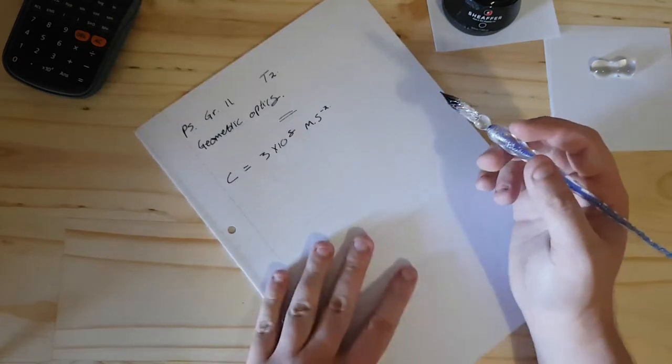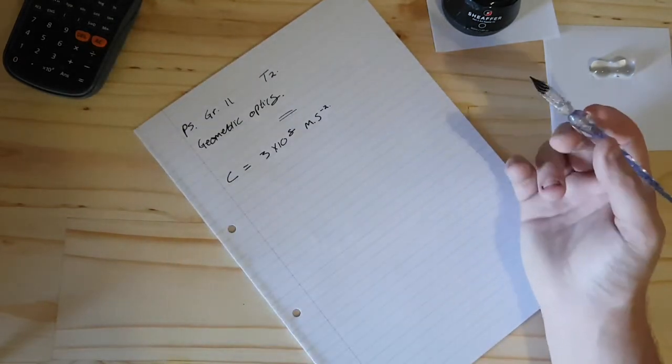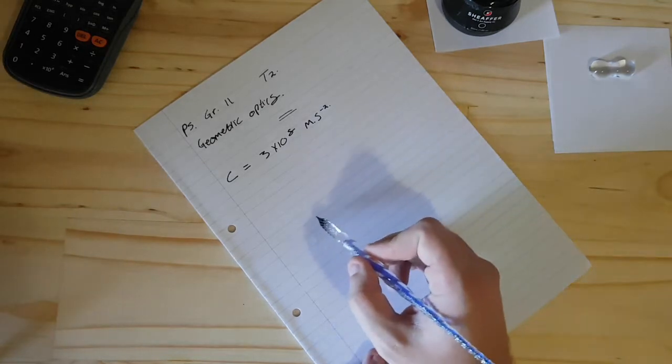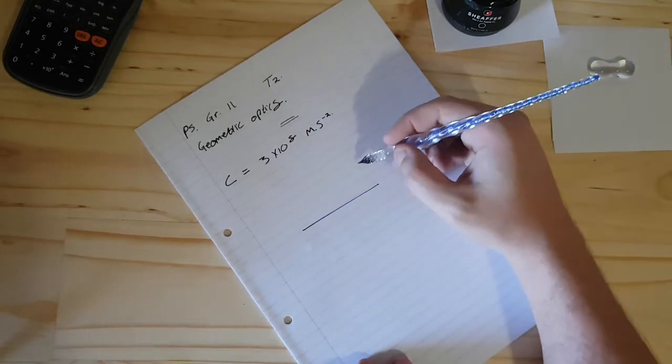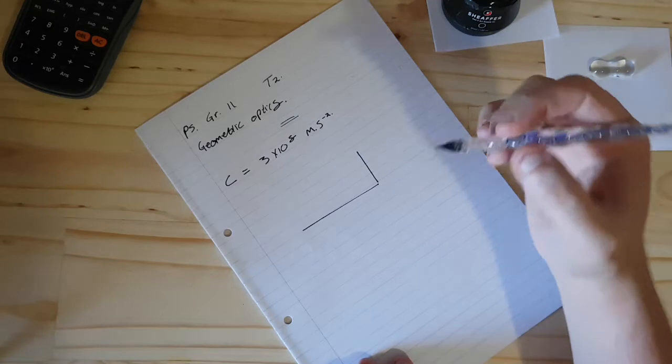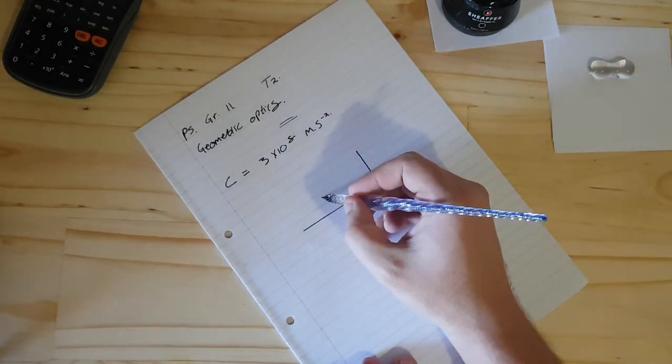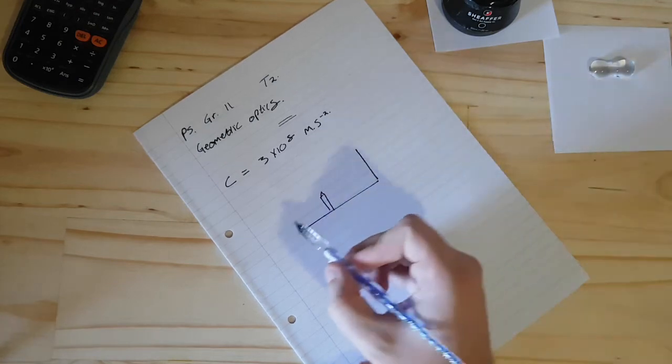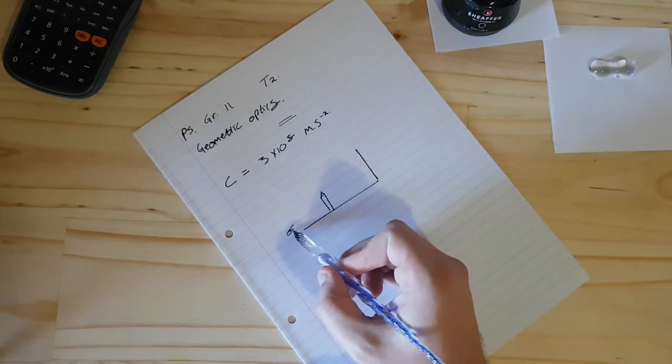Now, you will also have, most likely in grade 8 to grade 9, seen the diagram where you have a flat surface and you have an object like a pencil or a candle, and then you have a light source.